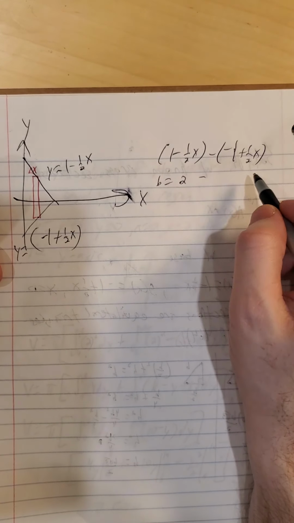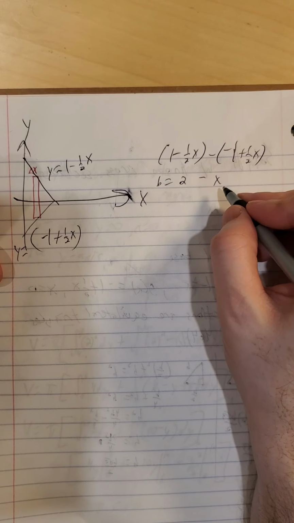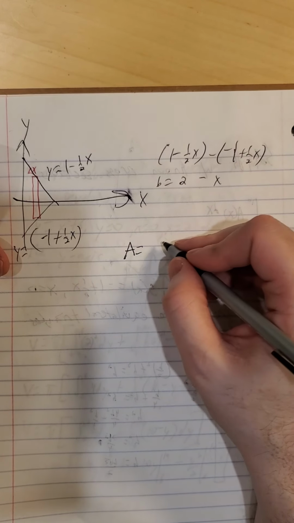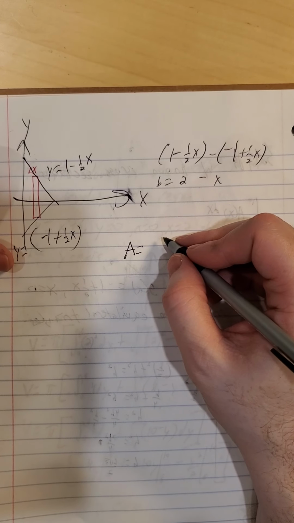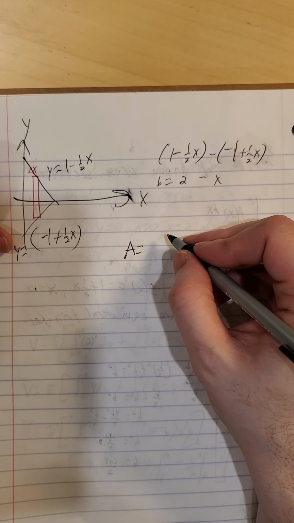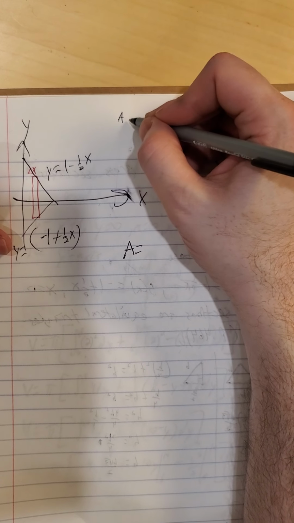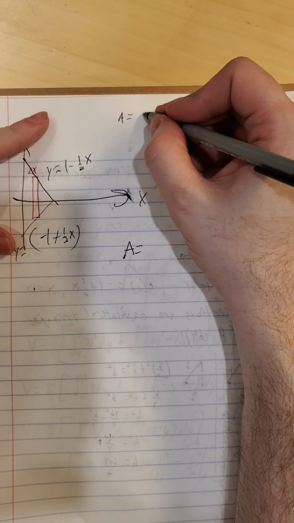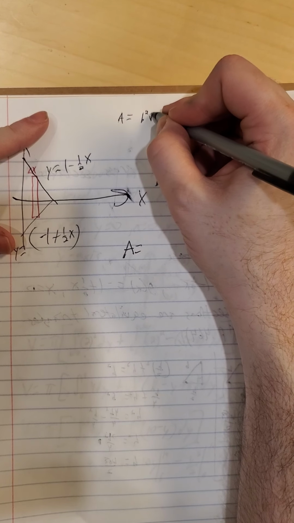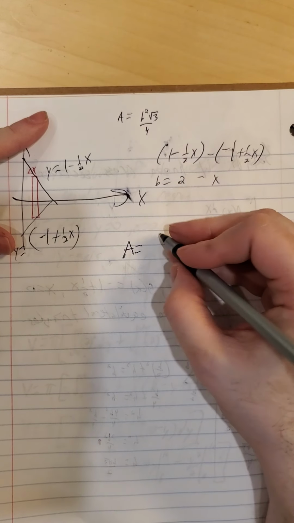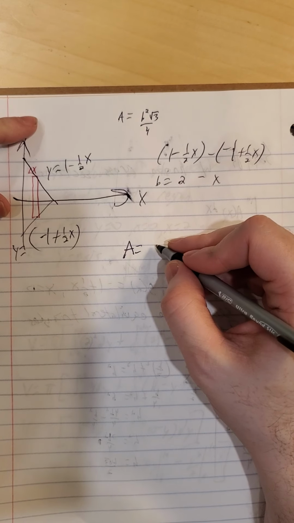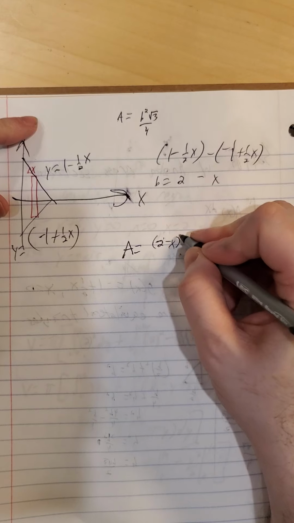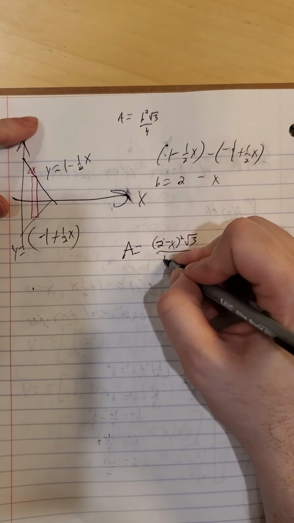Minus half x minus another half x is minus x. So our area, we said the area for an equilateral triangle was b squared root 3 over 4. So here our b is 2 minus x, so 2 minus x squared times root 3 over 4.